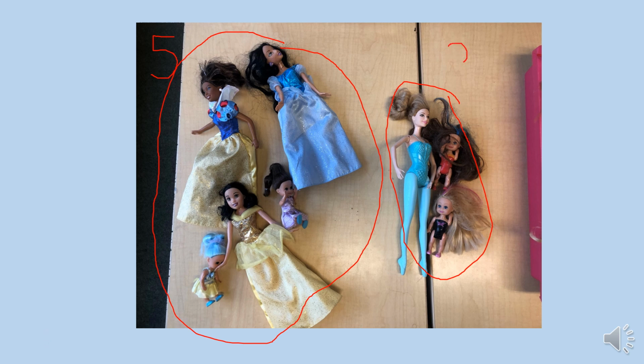Can you point to the group which has fewer dolls for me? Well done. This group over here with 3 dolls is fewer than this group over here because 3 is a smaller number than 5.